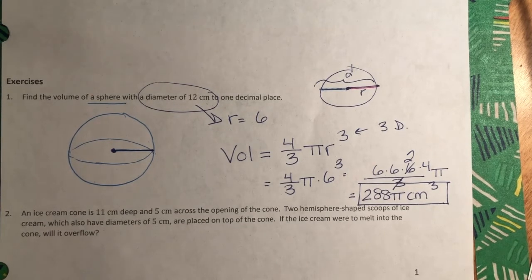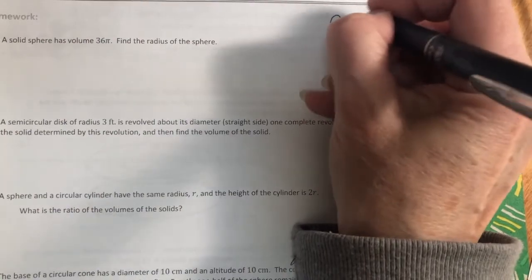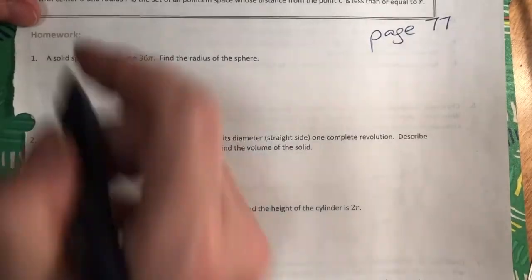What if they gave you the volume and they wanted you to find the radius? So here we go. I just found that page. And this will be the last bit that we do here. I'm just going to do this one.